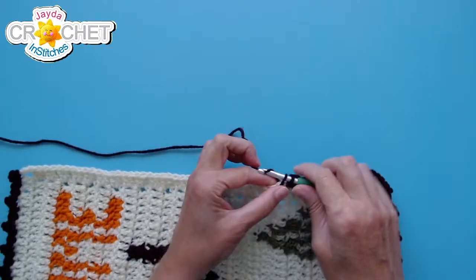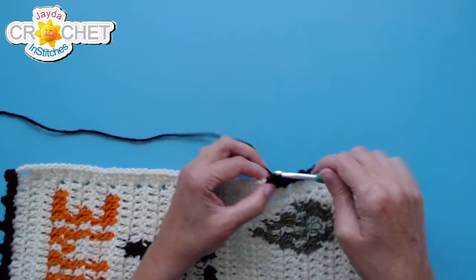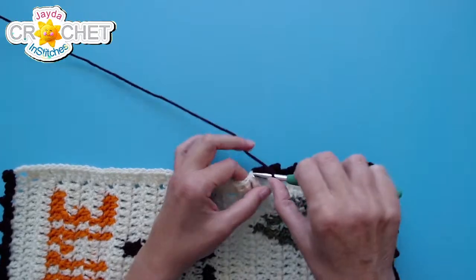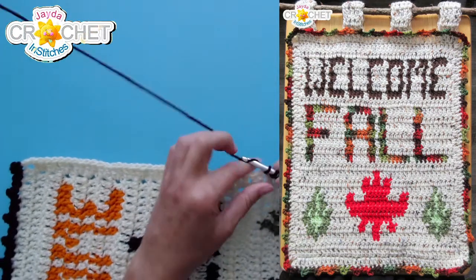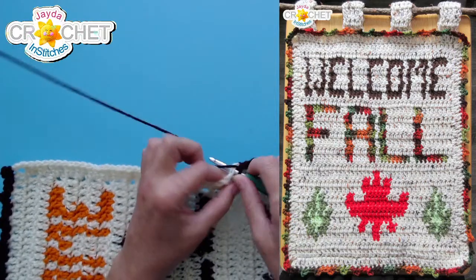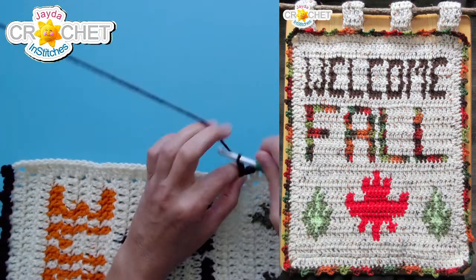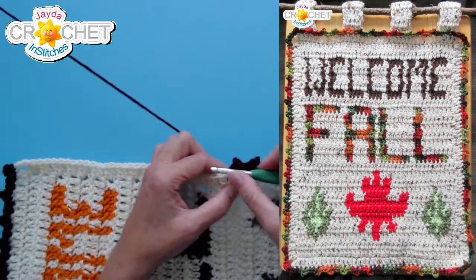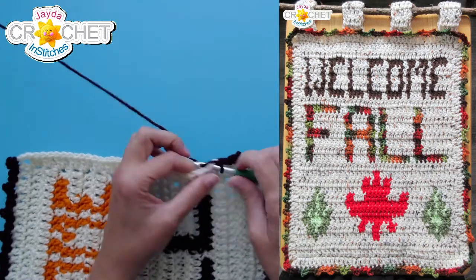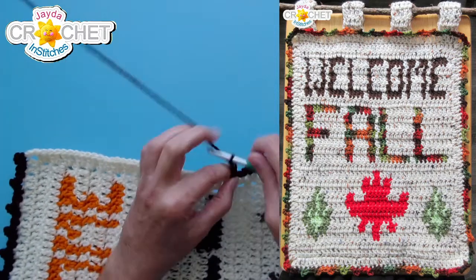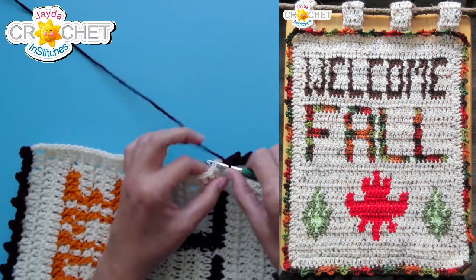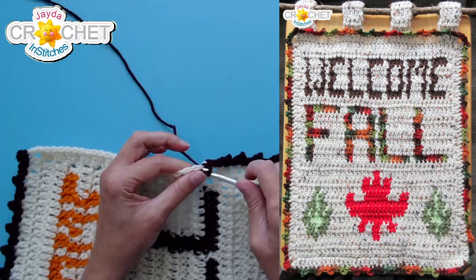Welcome, welcome, welcome. If you're just joining us, we are working on the fourth and final day of our Welcome Fall wall hanging. So it's border row number 2 today. It's just this simple little colorful picot-esque pattern around the corners for our final row of the border, and then we're going to add some tabs so that we can hang it up on a stick or a piece of doweling, whatever you fancy.